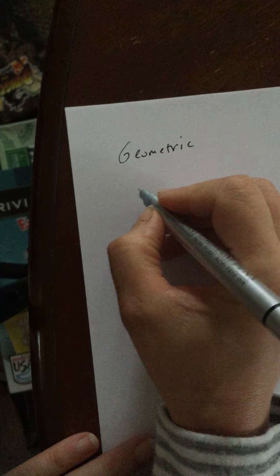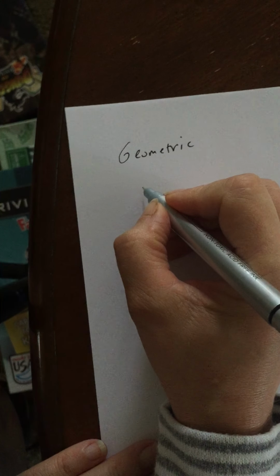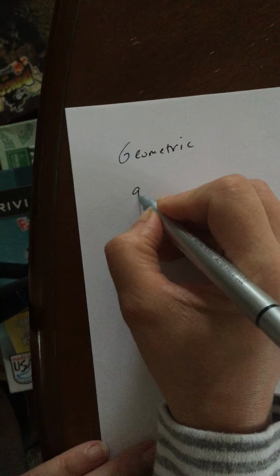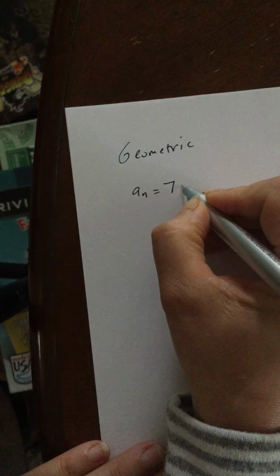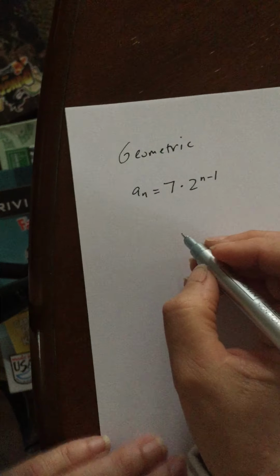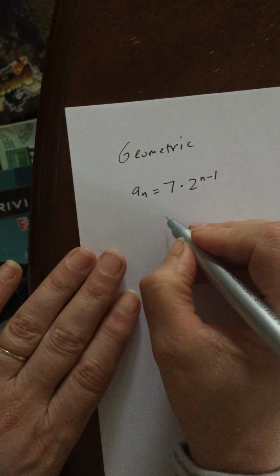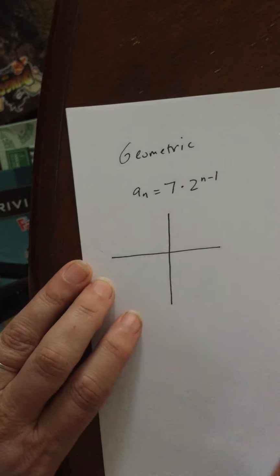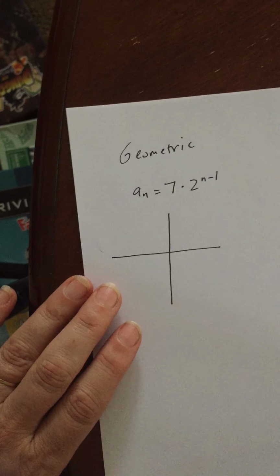Okay, so for this one I'm going to do it the same way we did it before. A sub n is 7 times 2 to the n minus 1. Graphing this one, it's a little bit hard to see, but hopefully you can see that it looks a little like what you'd expect for an exponential equation.